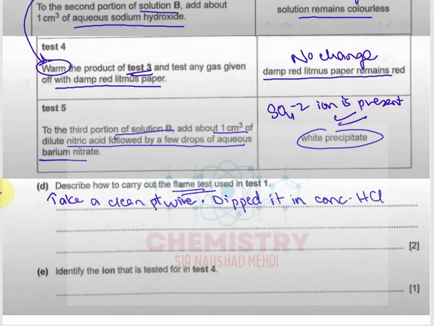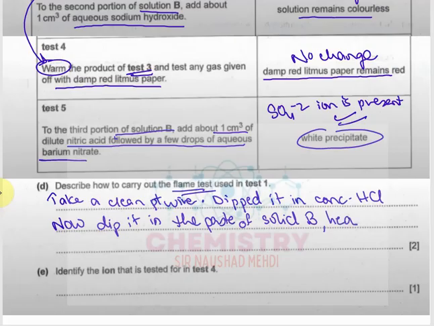After dipping it in the concentrated HCl, dip it in the paste of the salt, the paste of solid B, and then heat it in the flame to observe the color change.